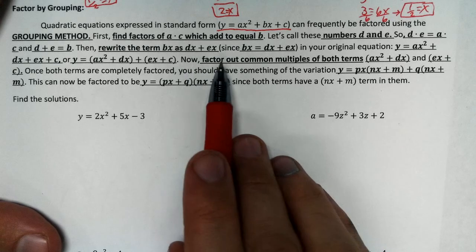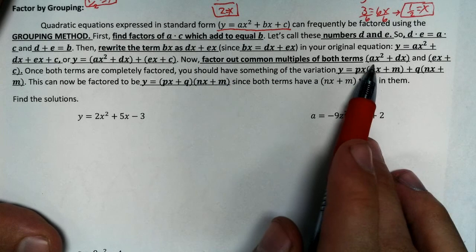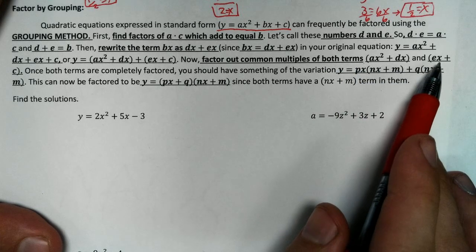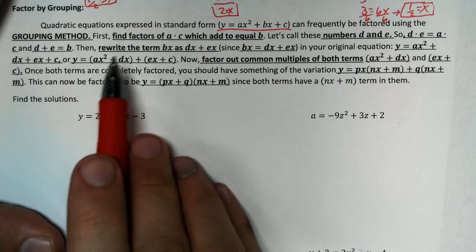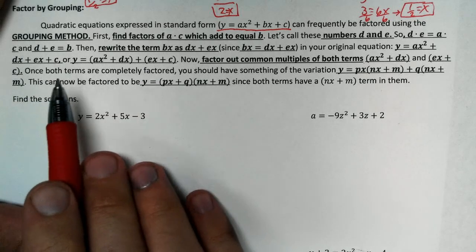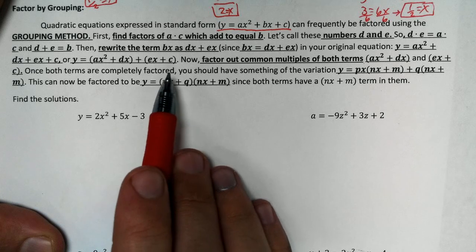So now factor out common multiples from both terms. Our terms here, ax squared plus dx and ex plus c. So these two terms, we're looking for things to factor out. Once both terms are completely factored, right?